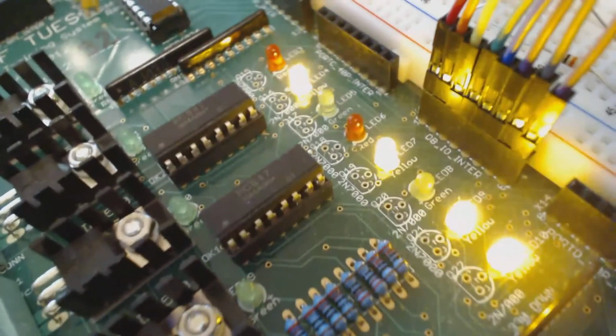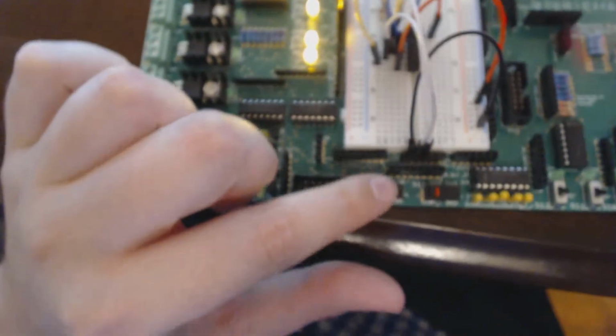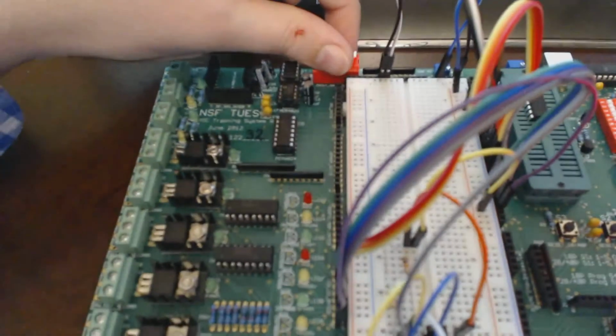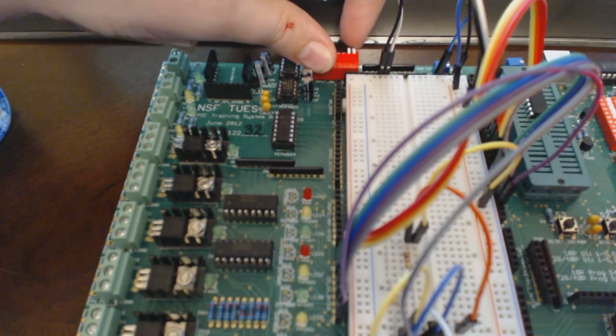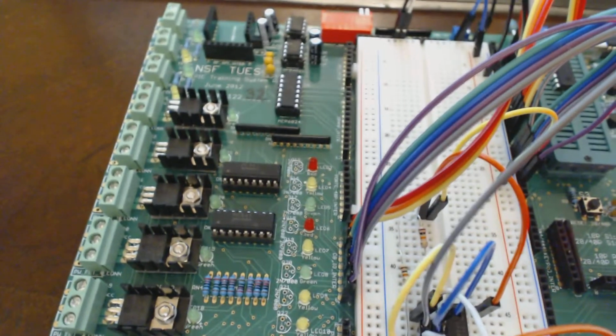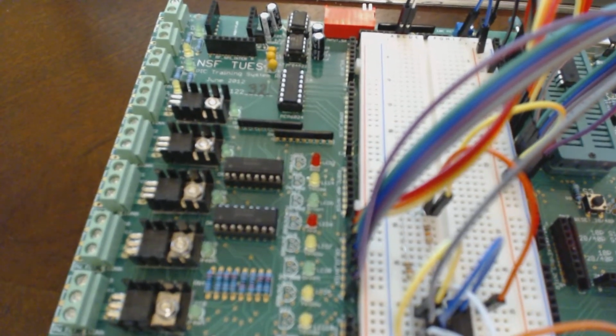Alright, there we go. And push the button again, and all lights are off. Alright, I'll turn the second switch on. So let's take a look and see what that was, speed-wise.